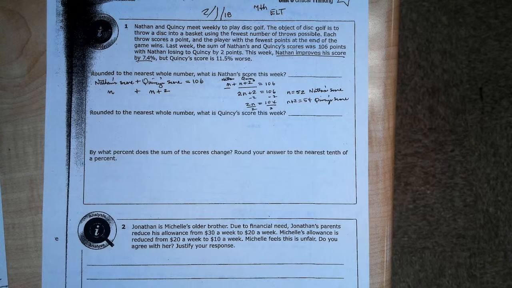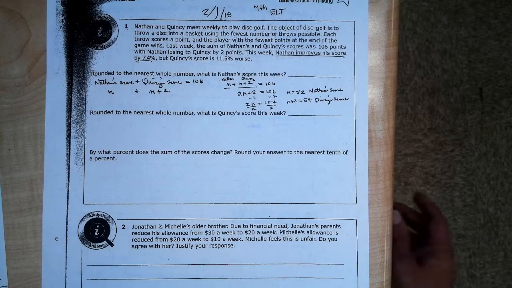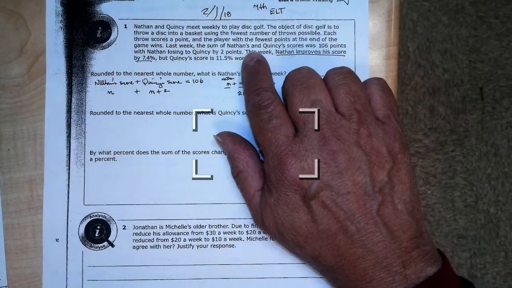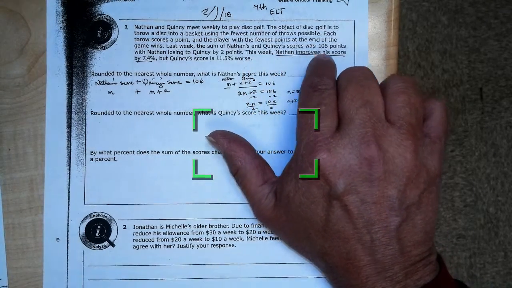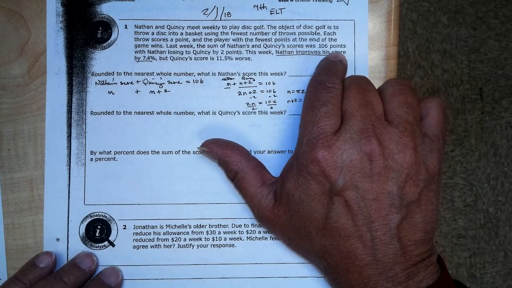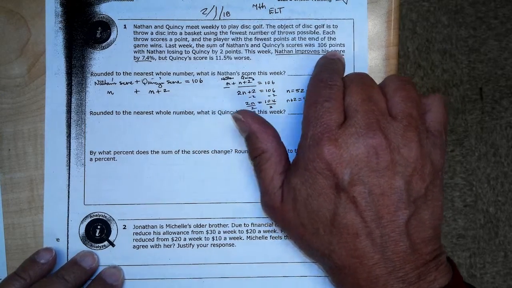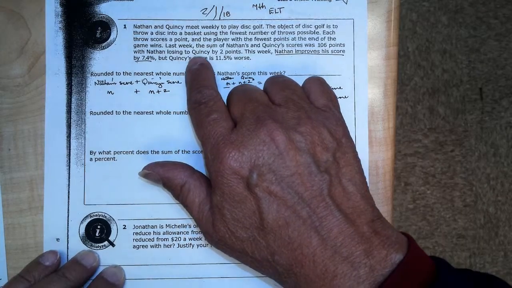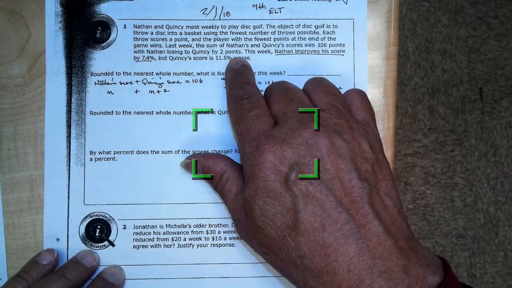So we have that Nathan and Quincy are playing disc golf, and it's a matter of throwing the fewest discs possible and getting your score up. Last week, the sum of Nathan's and Quincy's score was 106 points. Nathan lost to Quincy by 2 points.